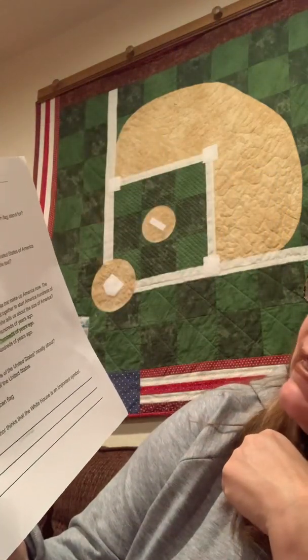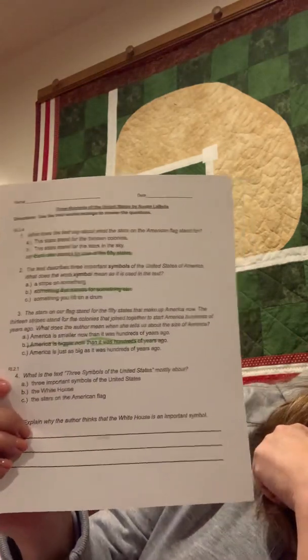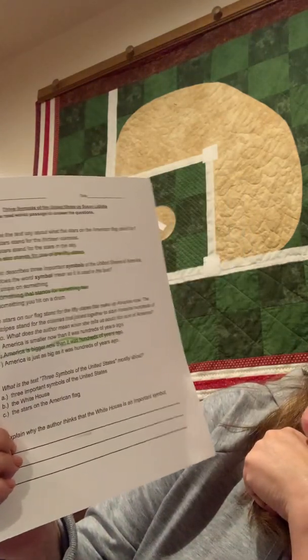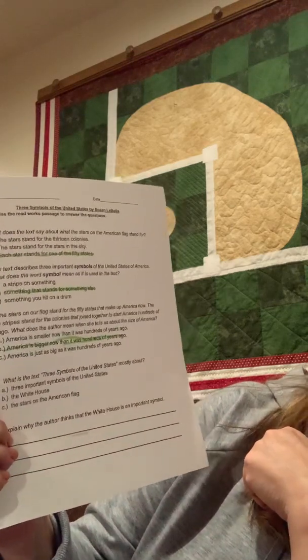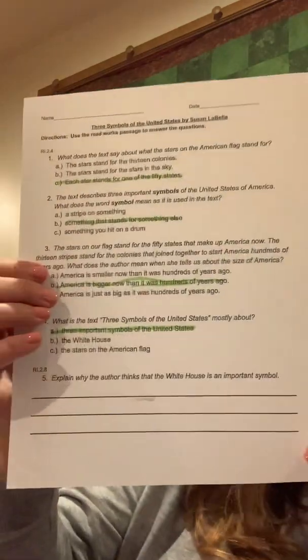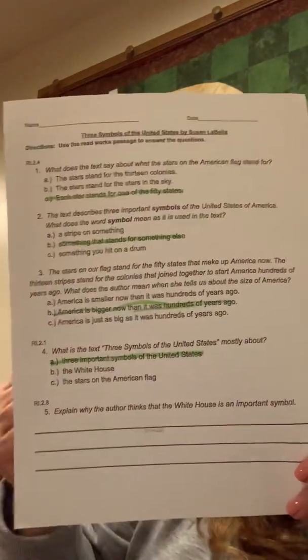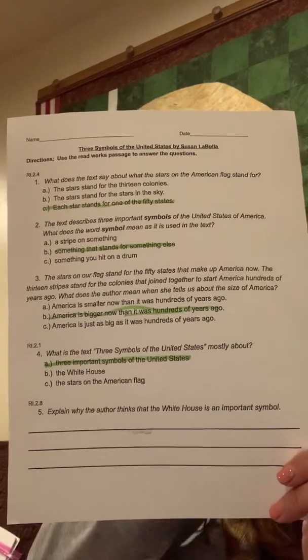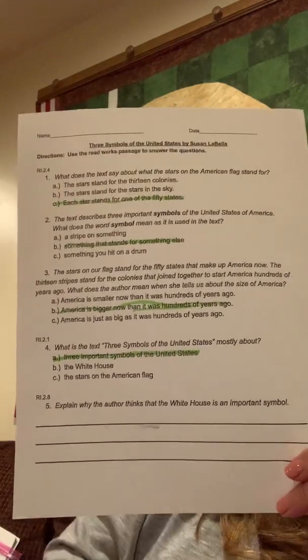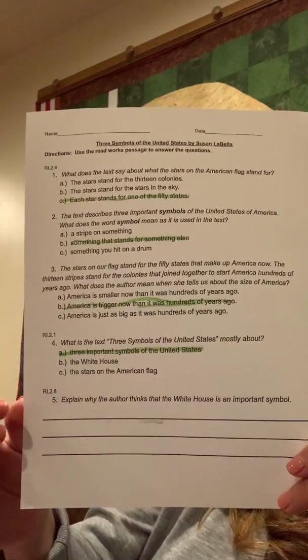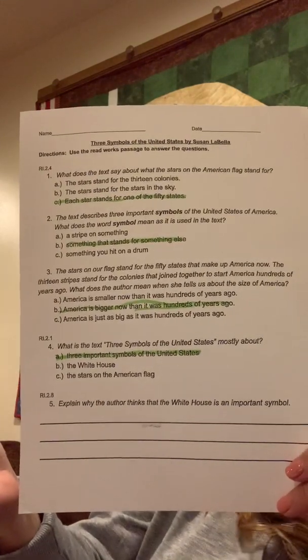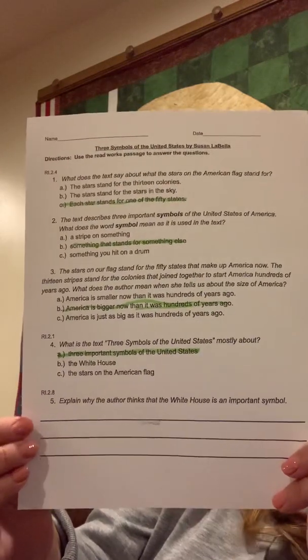Number 4, what is the text "3 Symbols of the United States" mostly about? 3 important symbols of the United States, the White House, or the stars on the American flag? What do you think? What did we really read about? What did we talk about in this passage? I highlighted the 3 symbols that we talked about: the American flag, the Liberty Bell, and the White House. And some of you may have chosen to do some research on some of the symbols that we read about today. Or you may have chosen something different.